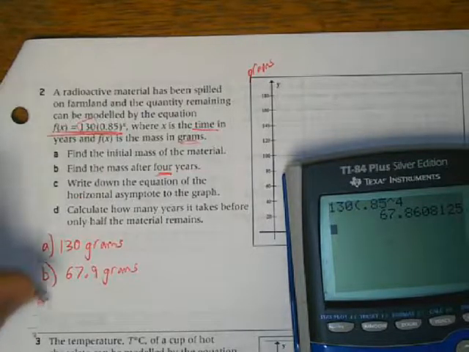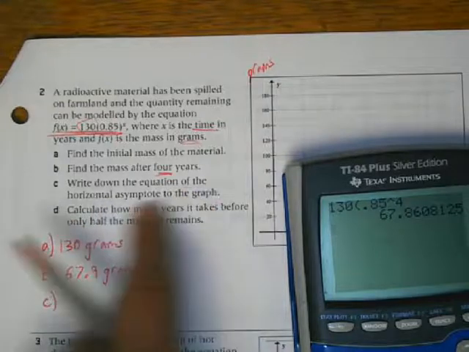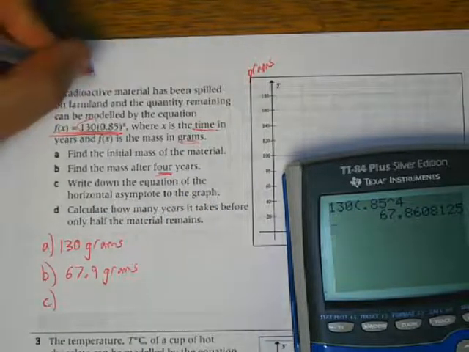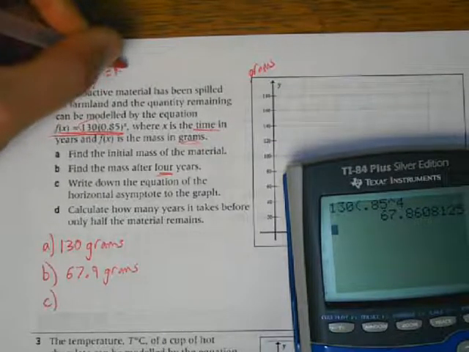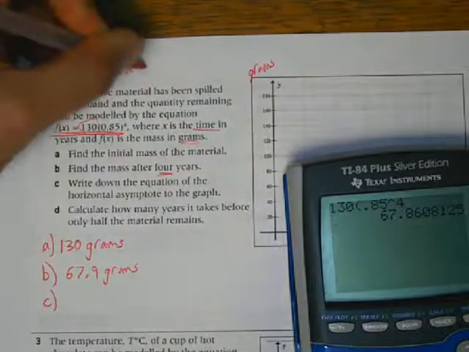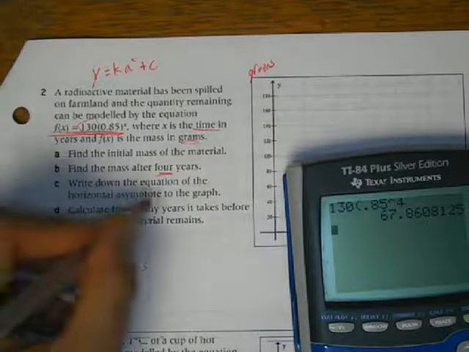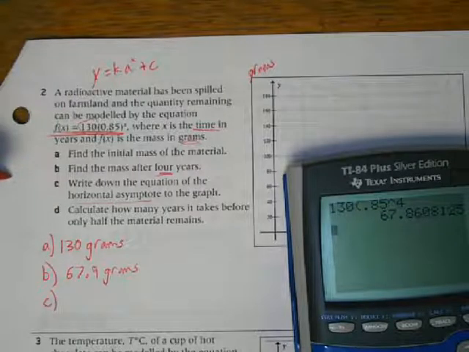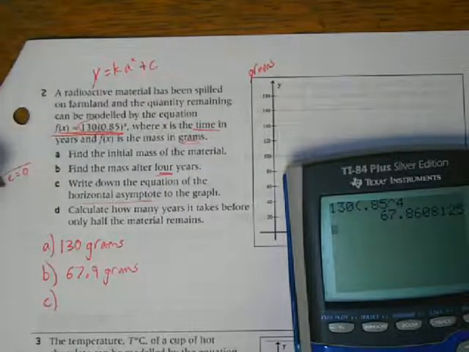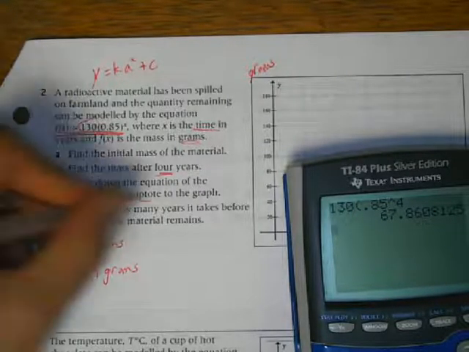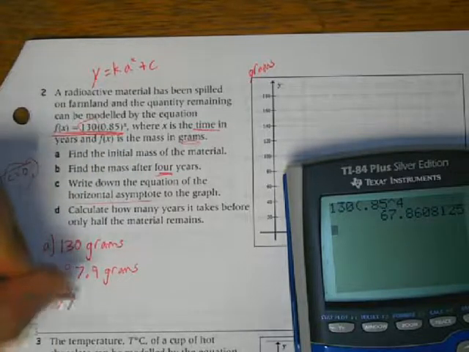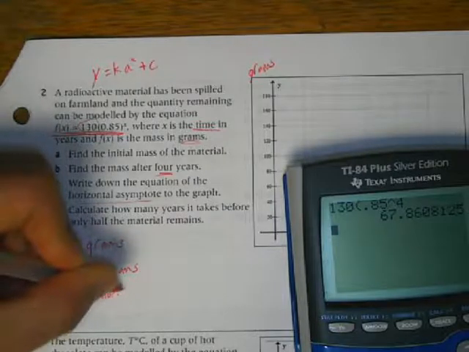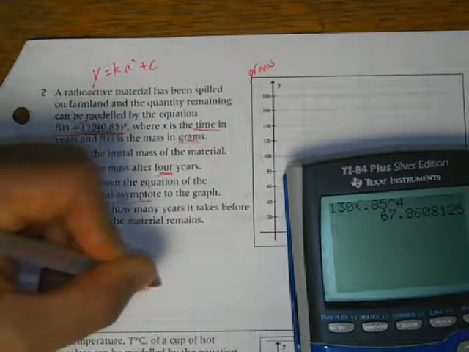Question C, write down the horizontal equation of the asymptote. Now, let's think about it like this. Y equals k times a to the x power plus c. Notice there is no c value, so in this equation, c equals 0. So our horizontal asymptote is y equals 0.